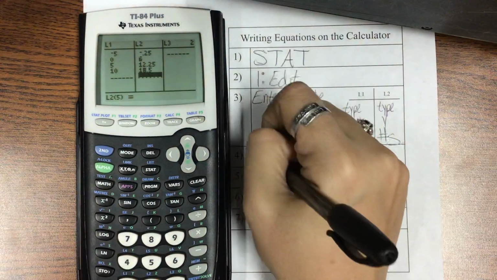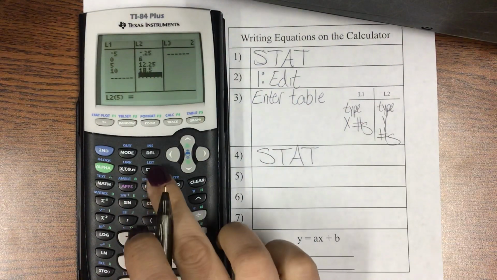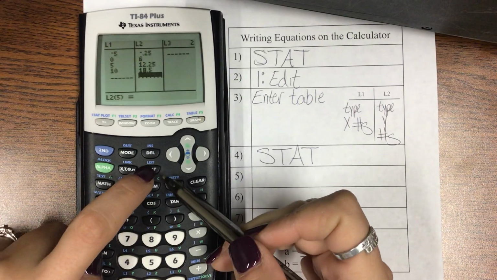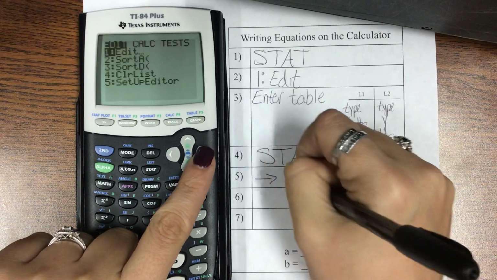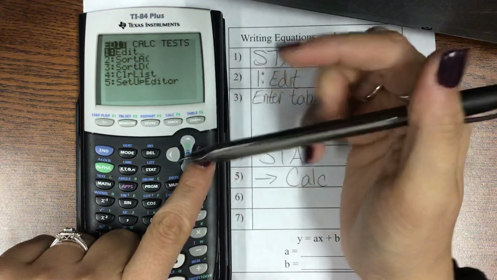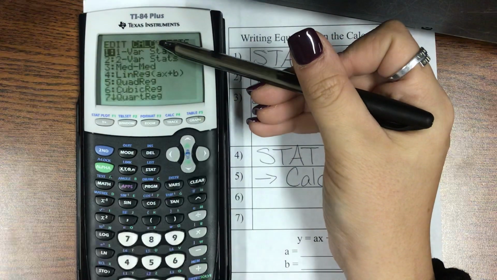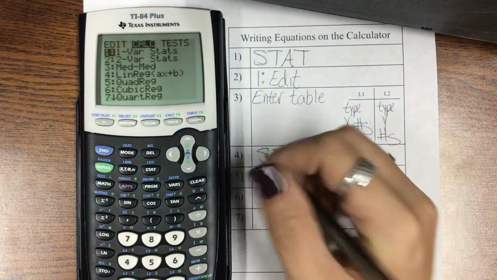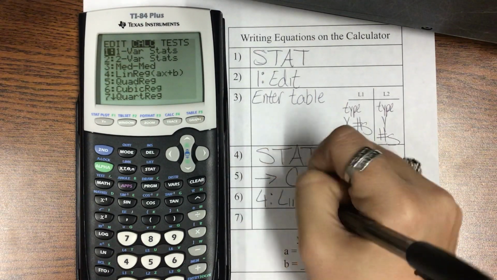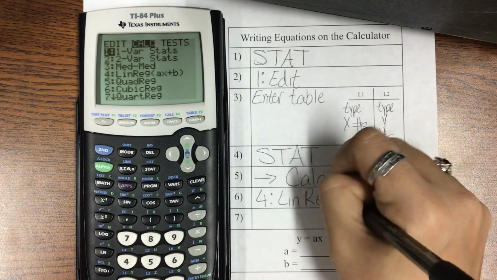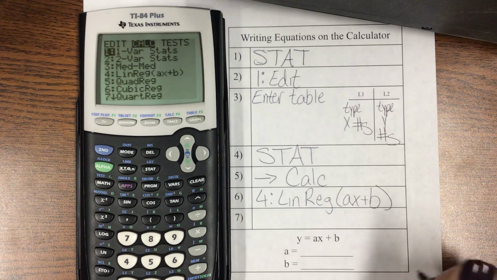After I have all my numbers in, I'm going to press that Stat button again. Stat right here next to the X. I'm going to use my right arrow to go over to where it says Calc. So I'm just going to use that arrow on the right to scroll over. I'm telling my calculator, I gave you numbers, now calculate something with it. And we're going to choose option 4, which says LinReg ax plus b. That's what our equation looks like.